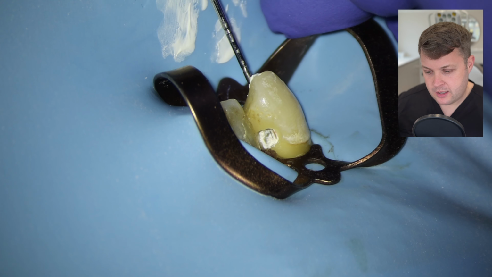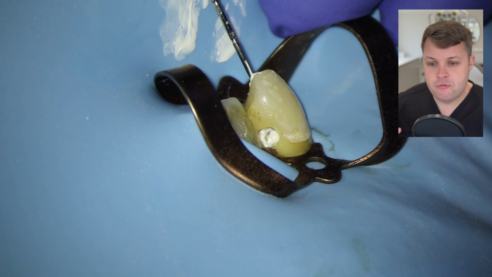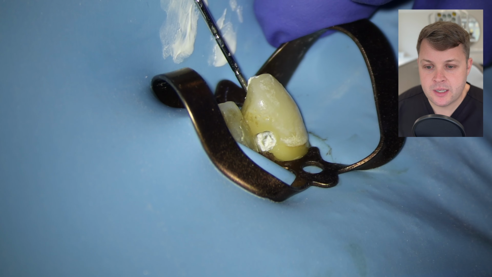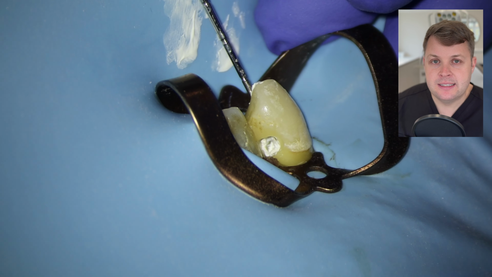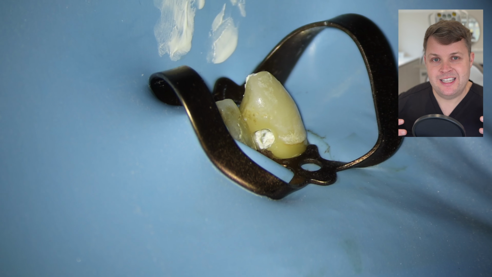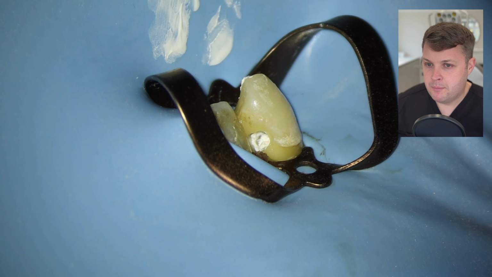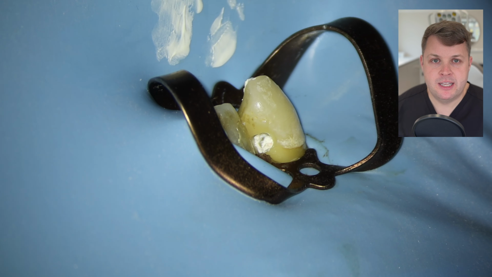I know that the canal space is quite wide, so I really want to condense down our GP with these Max 2 pluggers. Really push it down. And what you want to make sure is every single part of the canal space is being filled, and you've got this kind of 3D fill. And once we've condensed everything down, we're going to do our filling.